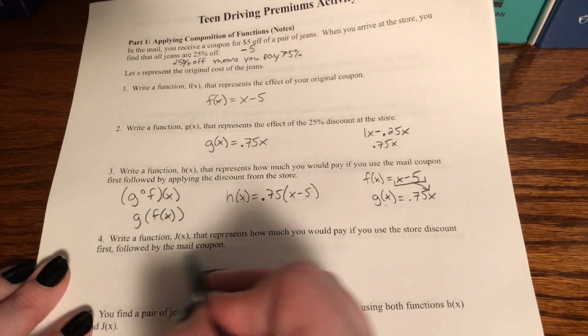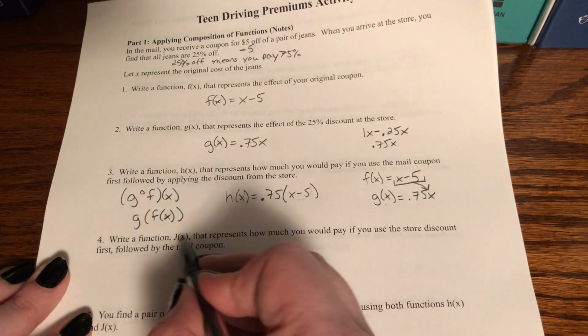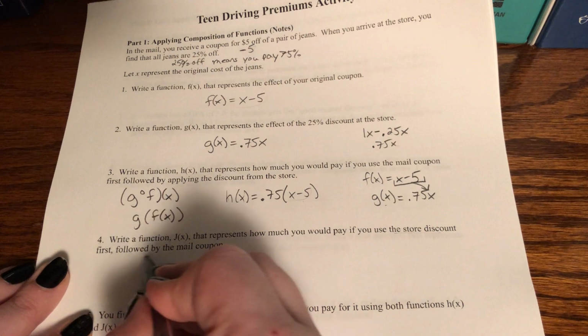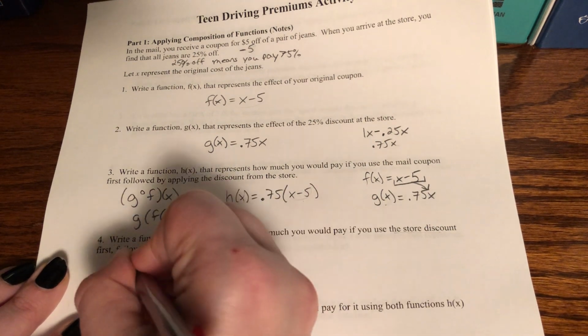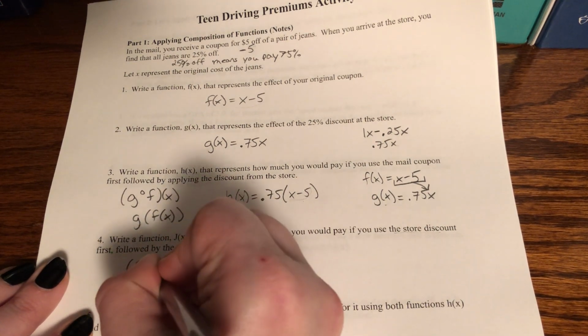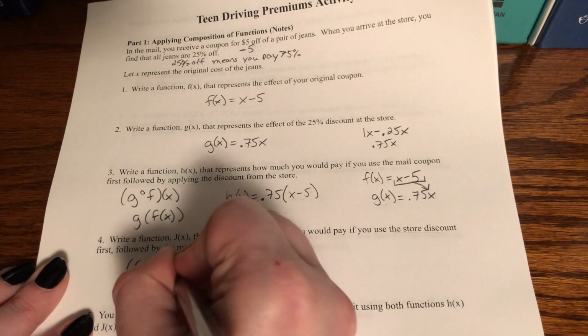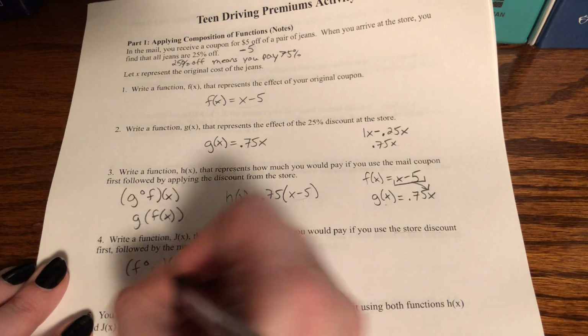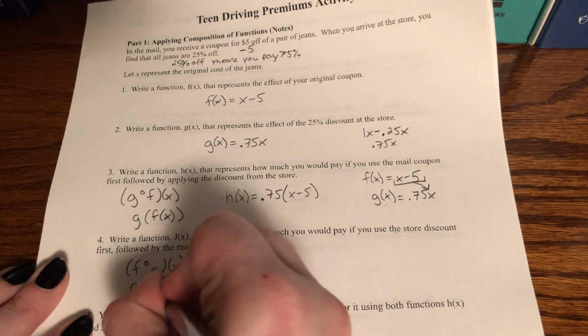Right, now this next section, write a function j of x that represents how much you would pay if you use the store discount first, followed by the mail coupon. So now we're going to reverse this. We're going to take f of g of x. So f is on the outside now, and g of x is what we're doing first on the inside.